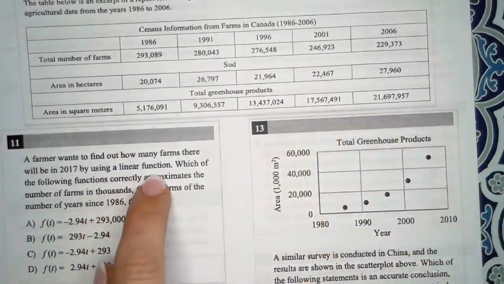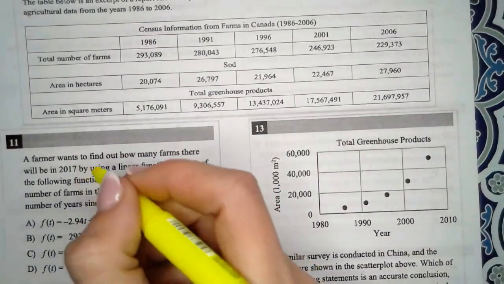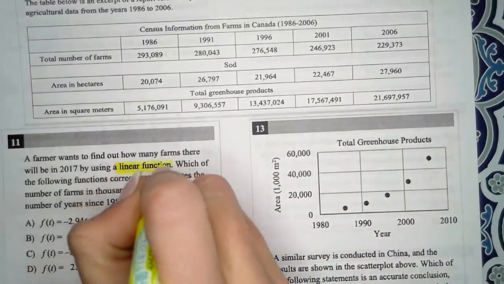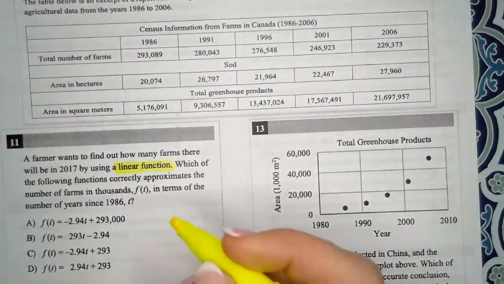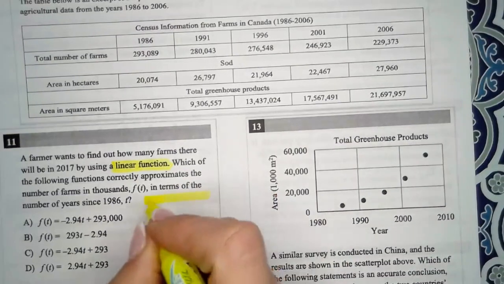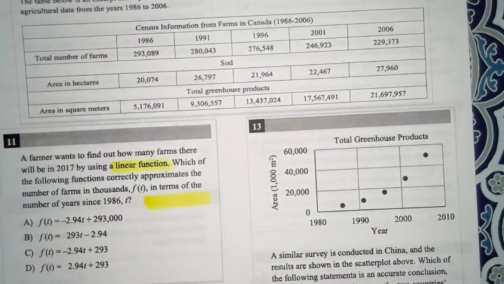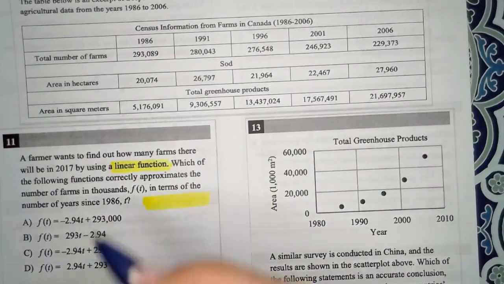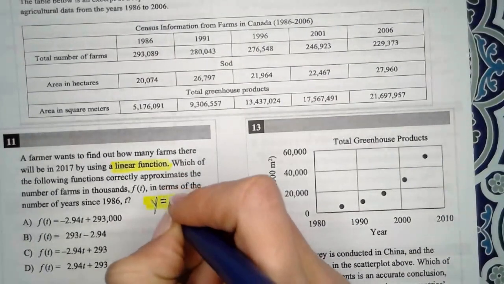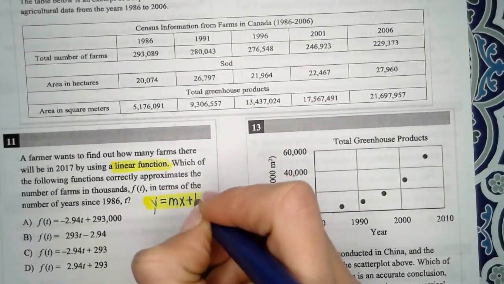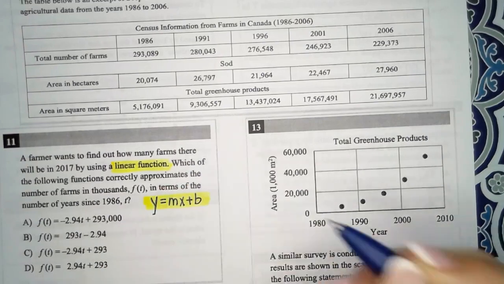By using a linear function, when I read the phrase linear function, linear equation, what equation am I thinking of when I'm talking about a linear function or linear equation? By looking at the choices, they're all sort of written in a certain style. They're all written in y equals mx plus b form, okay? So that right there is sort of what they look like.